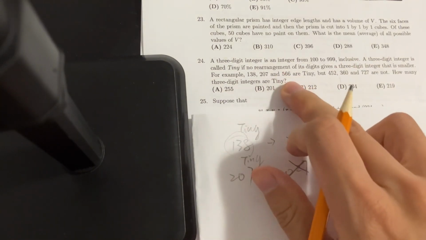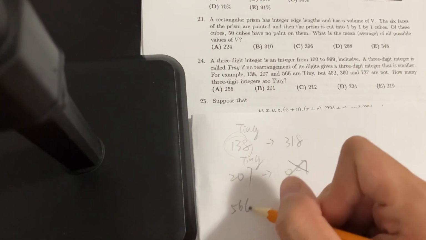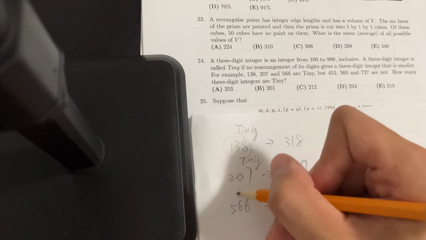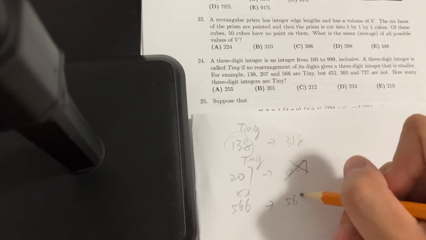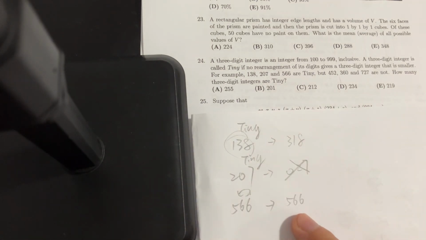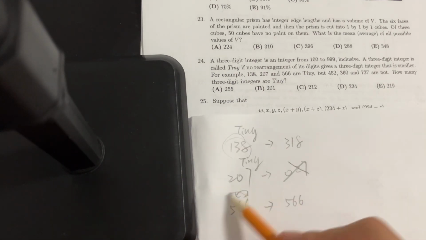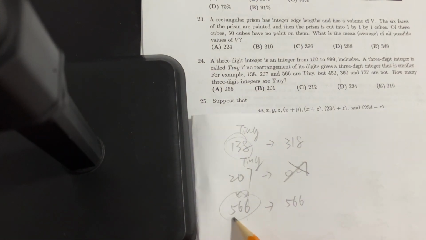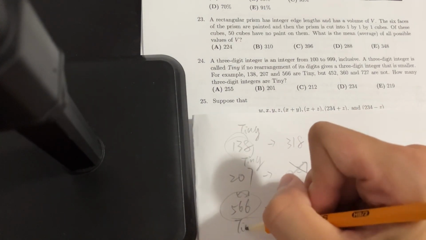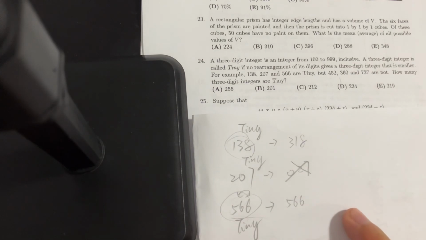And here we've got 566. This one is tiny because you can swap them, but it's not considered as another arrangement. It's just the same. So among all possible arrangements, this is already the smallest arrangement. So this is tiny as well. Okay, that's the basic idea of tiny.